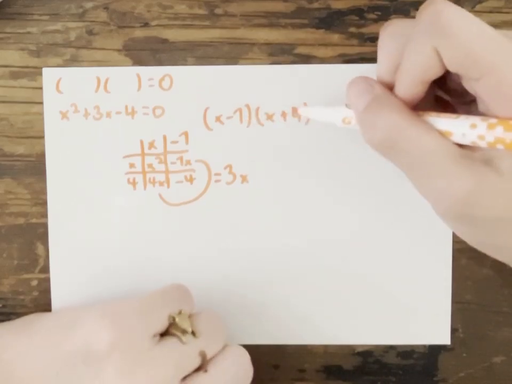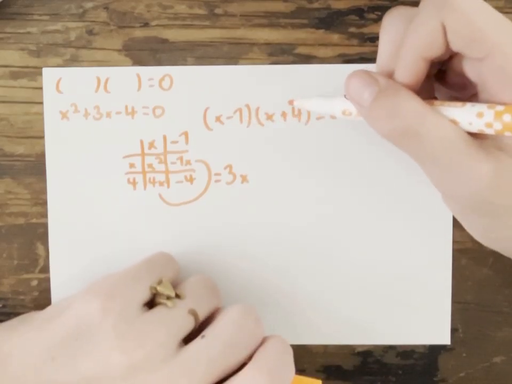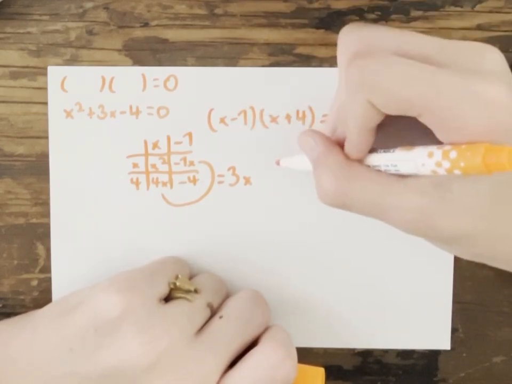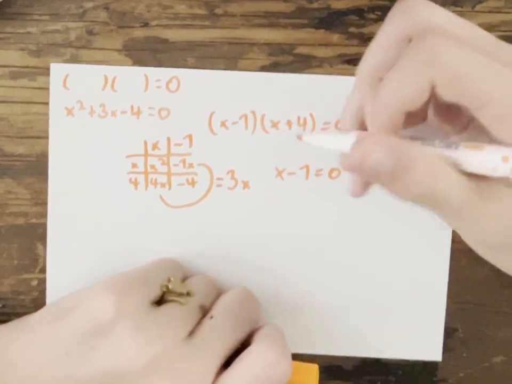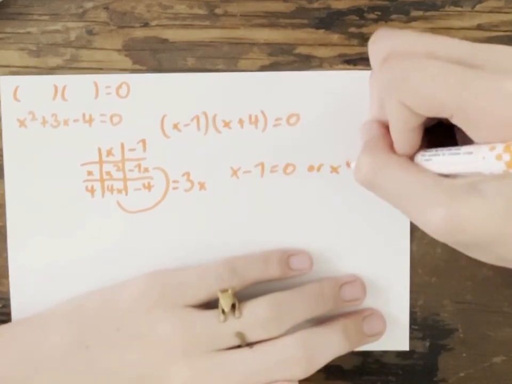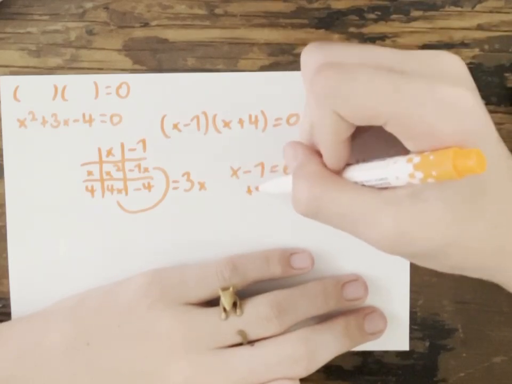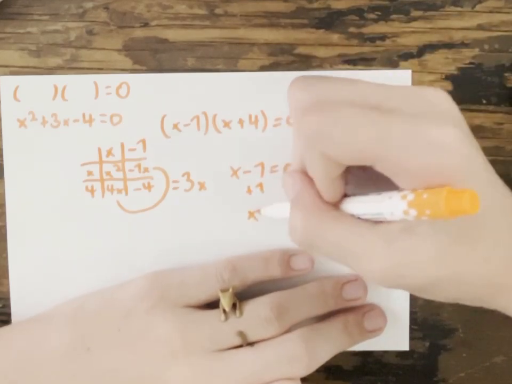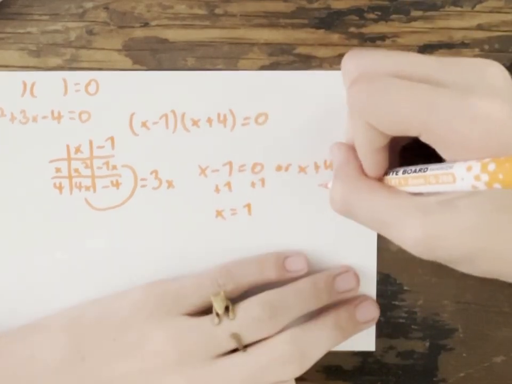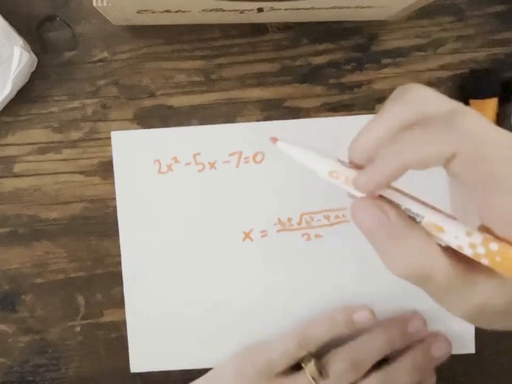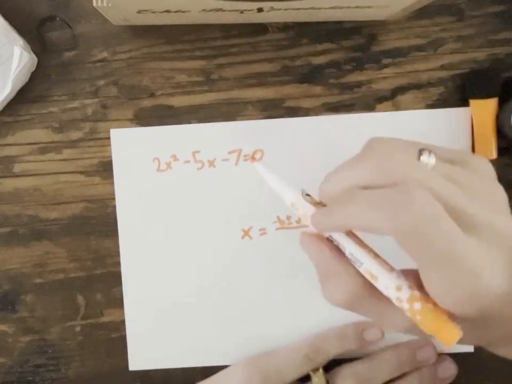Now, one of these two brackets has to be 0 because anything times 0 is equal to 0. So either x minus 1 is equal to 0 or x plus 4 is equal to 0. We can add 1 on both sides to get x equals 1, and subtract 4 on both sides to get x equals negative 4.